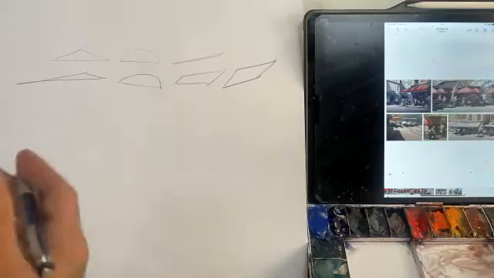So getting to that shape is important. It's important to make things feel believable.